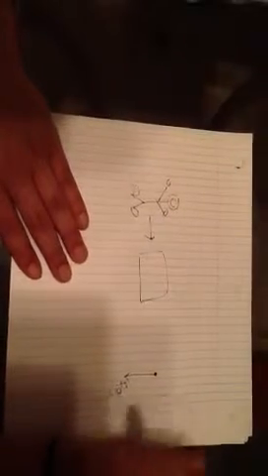Now I'm going to show you a free body diagram of what that kind of force looks like. So here we have Daniel. Here's the chair. He's applying a force to the left. This dot represents the object. The force facing down is the force of gravity.